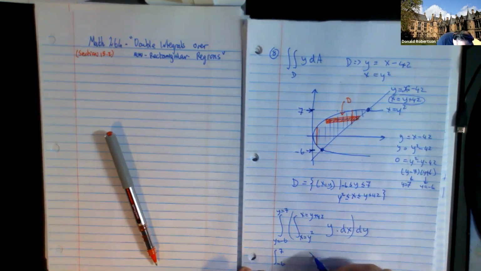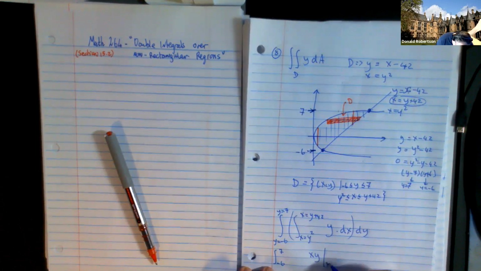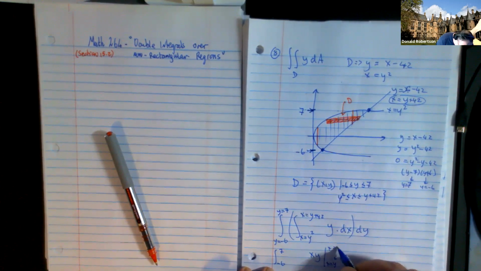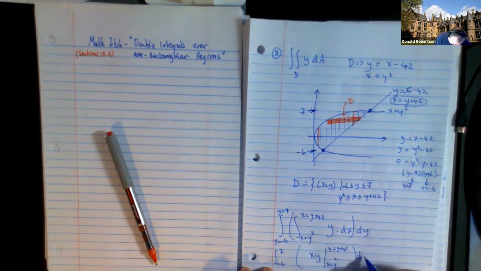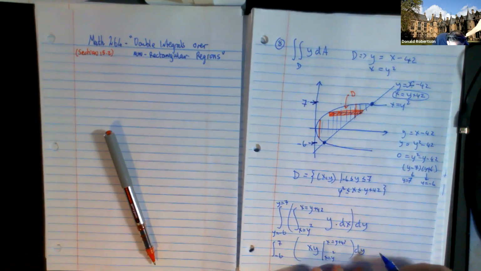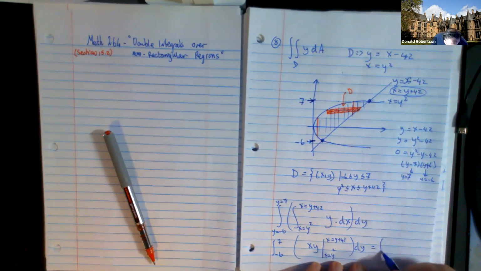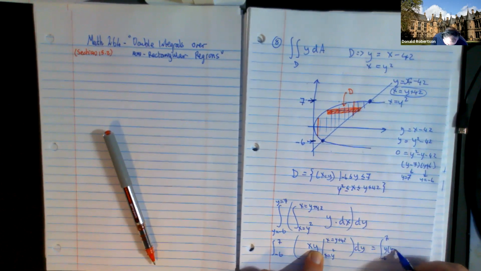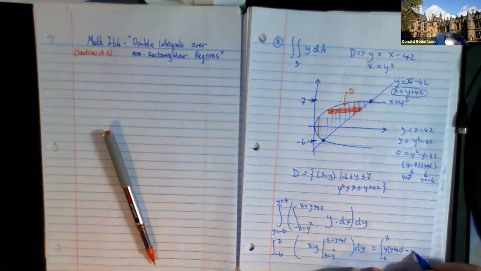If you integrate this with respect to x, that becomes xy. Well, if you plug in y for x, you get y plus 42, take away y cubed, dy.